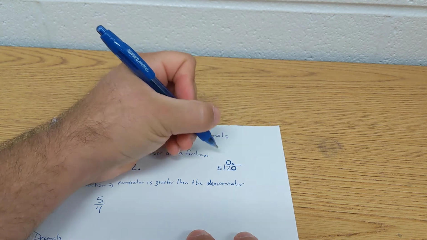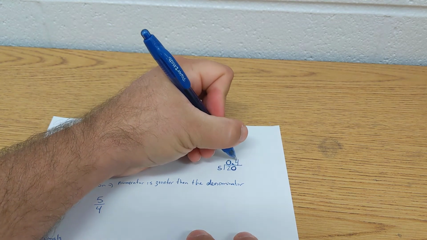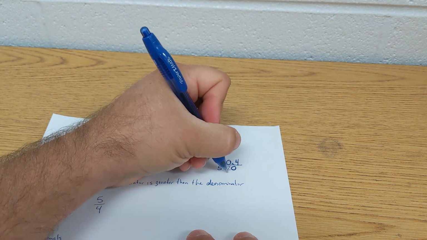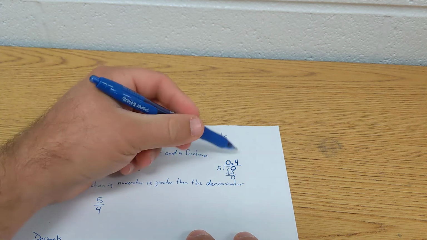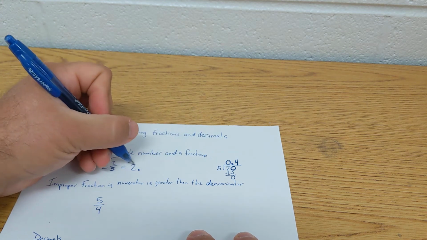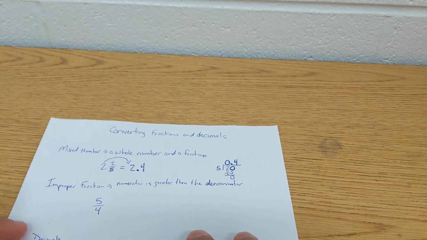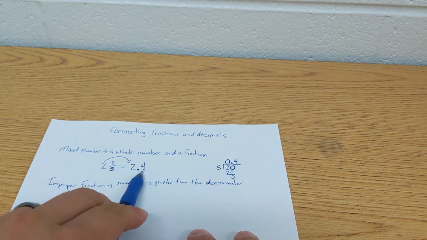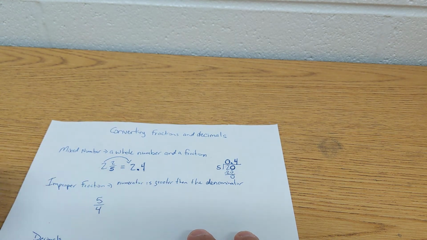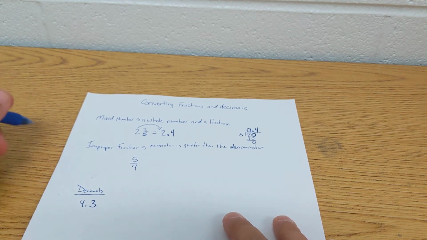I'm going to add a 0. 5 go into 20? Yes. 5 goes into 20 4 times. 4 times 5 is 20, and that leaves me with 0. So my 2/5 in a decimal is 0.4. Well, I have my 2, there's my decimal, 0.4. So I just convert my fraction to a decimal, and then add it to the whole number, so 2.4.